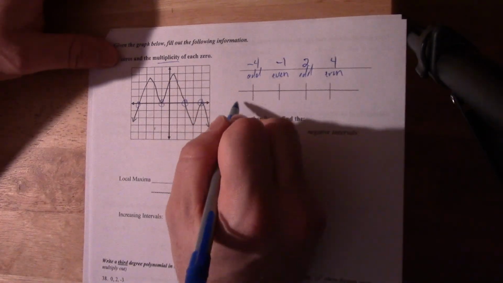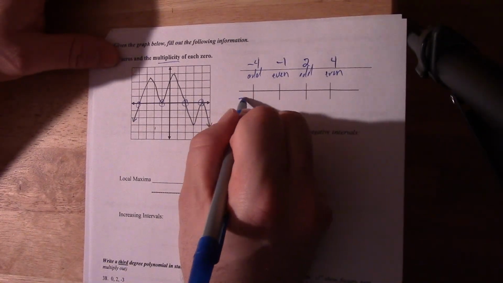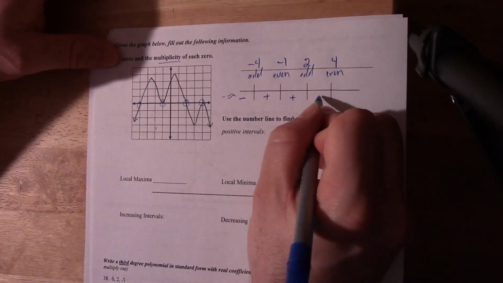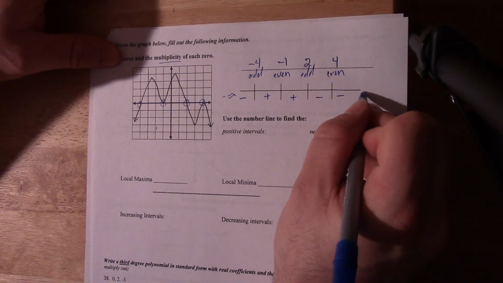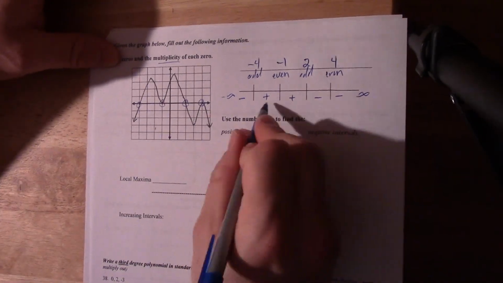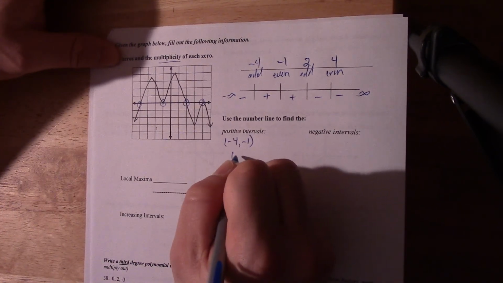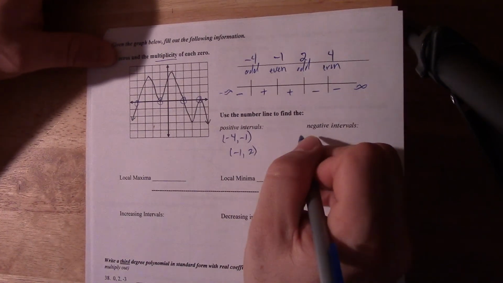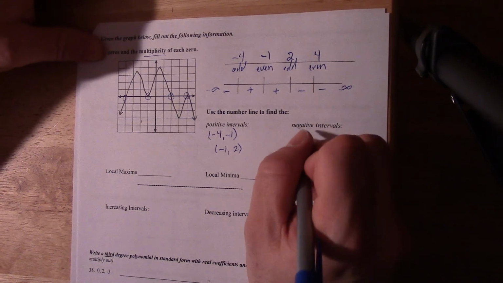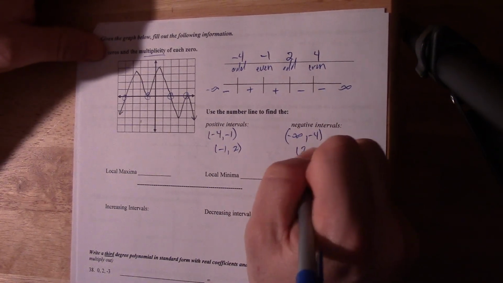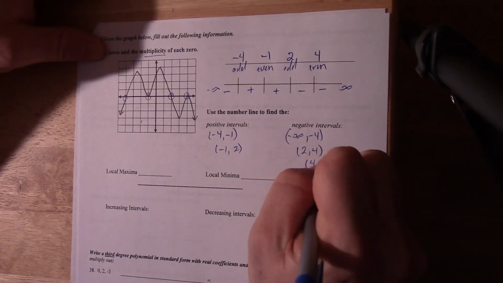You can again see where it's positive and negative based on those points. It's below the x-axis before from negative infinity, above, above, below, below, towards infinity. So my positive again are where the plus signs are, between -4 and -1, and between -1 and 2. And then it's negative on the intervals from -infinity to -4, and from 2 to 4, and from 4 to infinity.